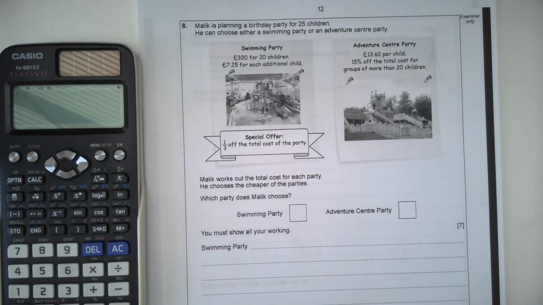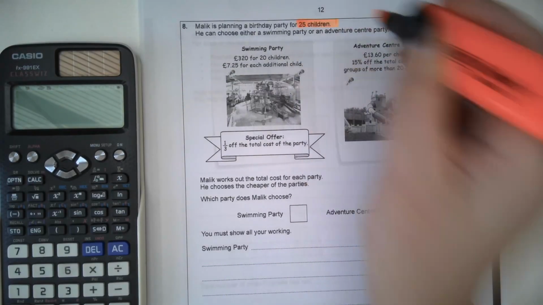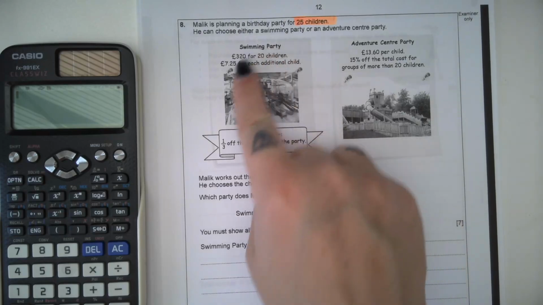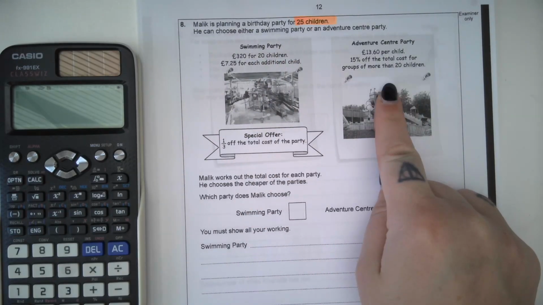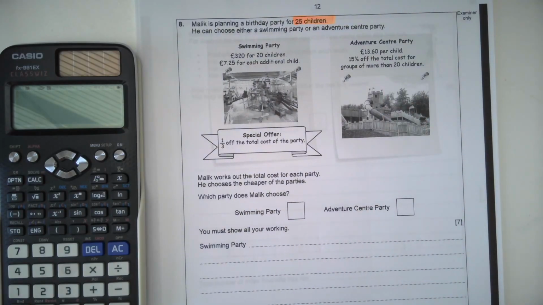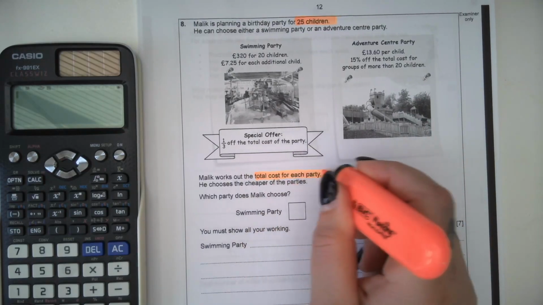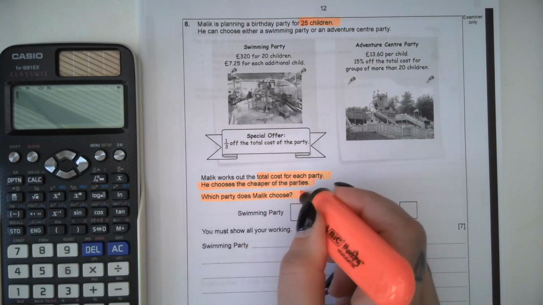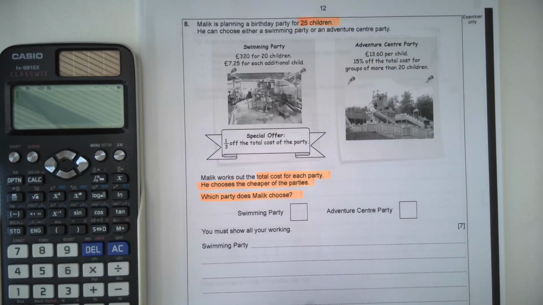Question 8. Malik is planning a birthday party for 25 children. He can choose either a swimming party or an adventure centre party. So we've got a swimming party and the costs here, an adventure centre party and the costs here. Malik works out the total cost for each party. He chooses the cheaper of the parties. Which party does Malik choose? So we have to select swimming or adventure centre.